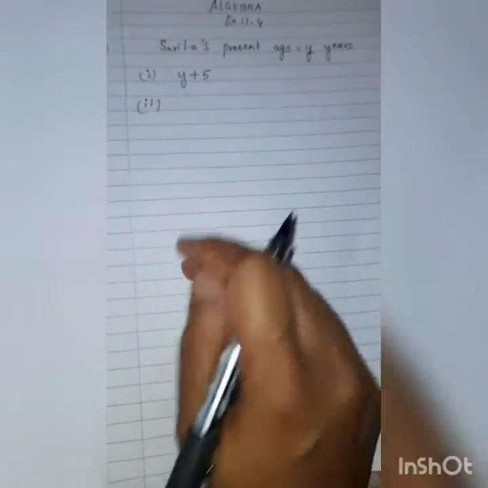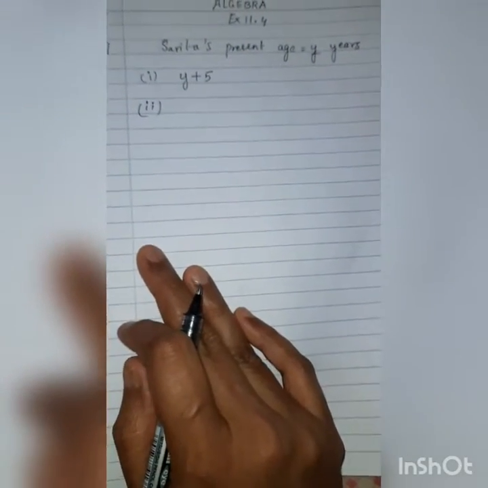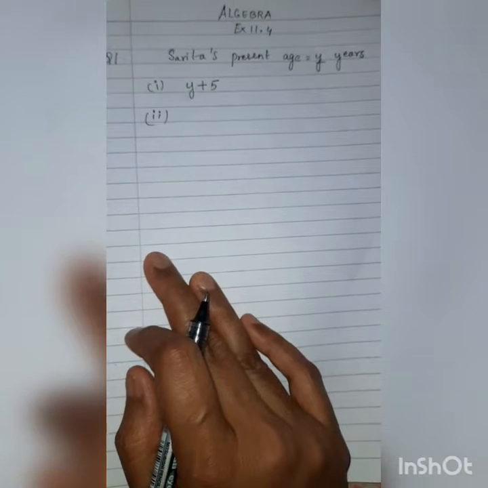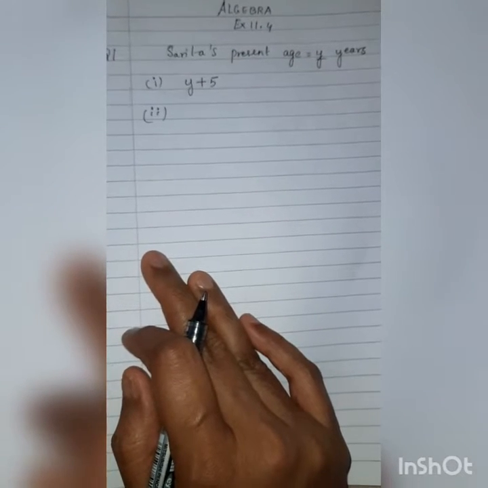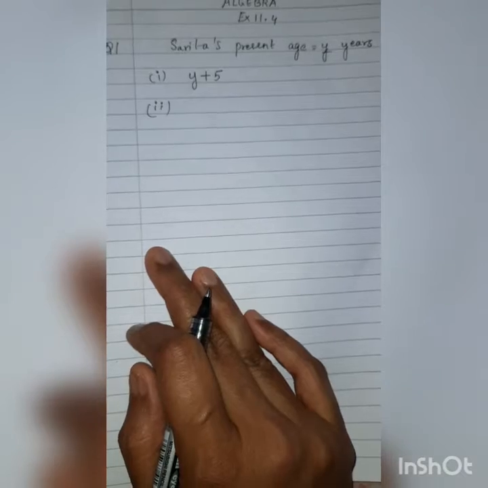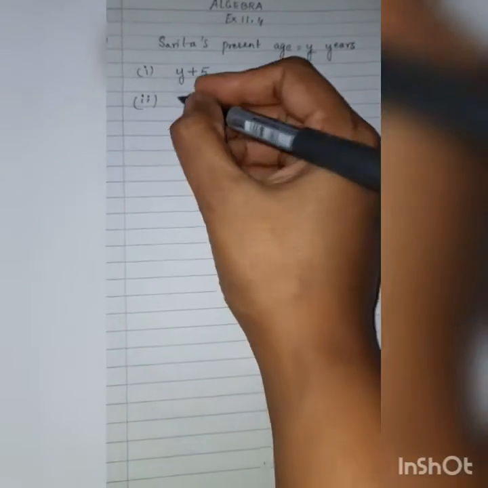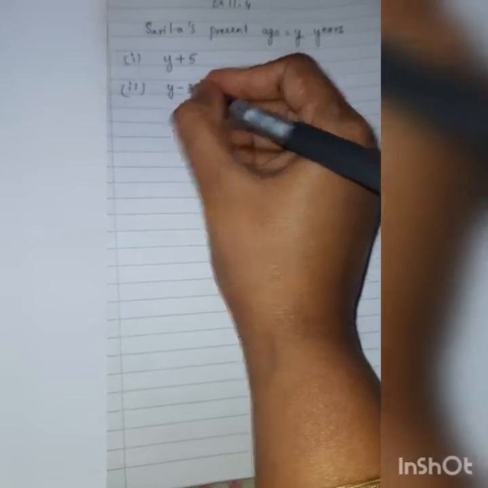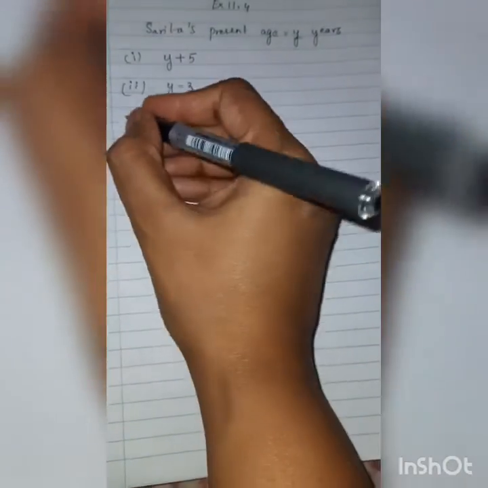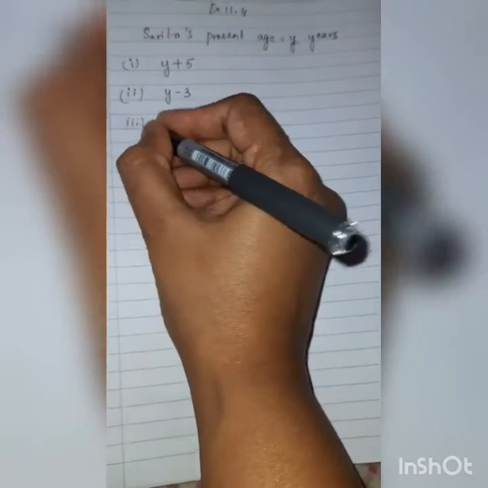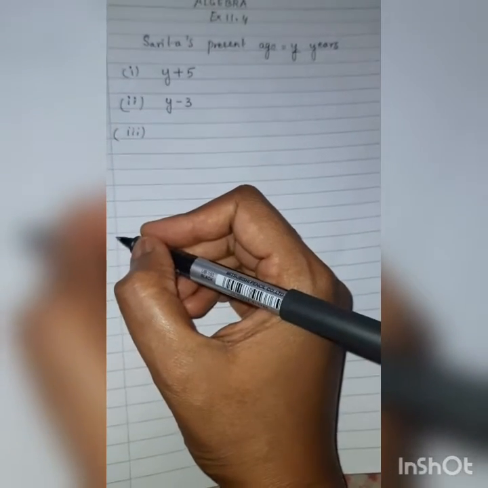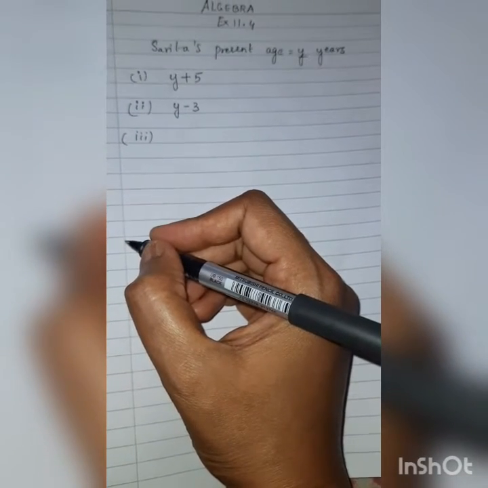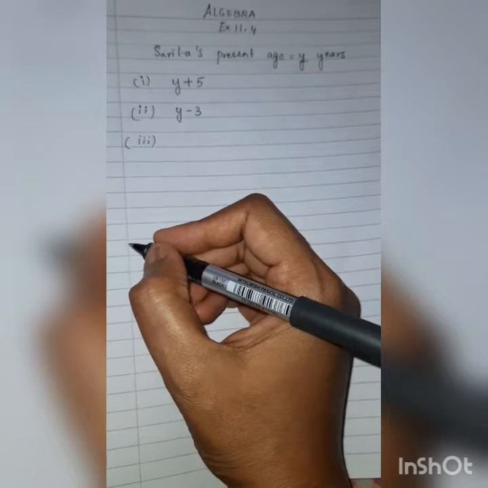Second question. Relating to Sarita's age, we are finding all the list of questions given below. What was her age 3 years back? Just before 3 years, her age must be y minus 3. Question 3. Sarita's grandfather is 6 times her age.